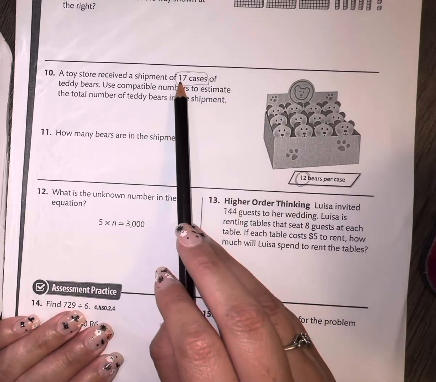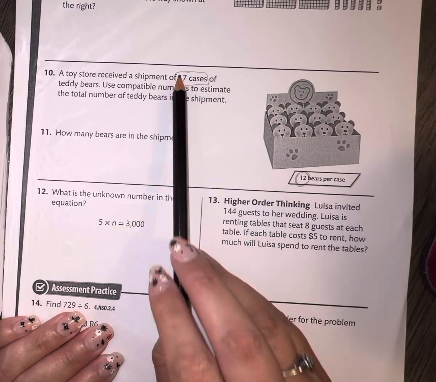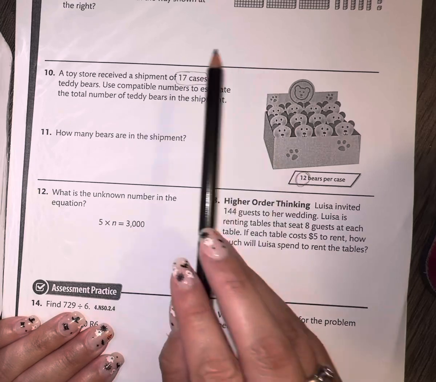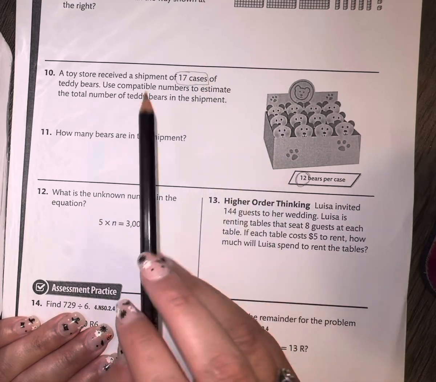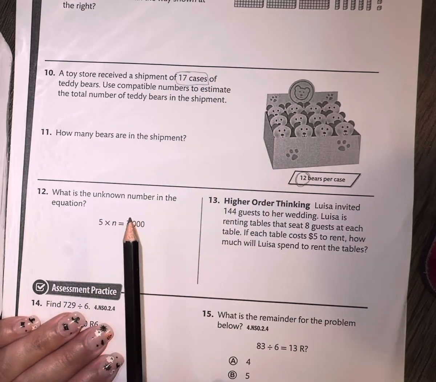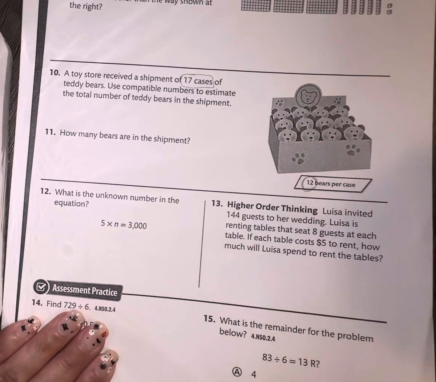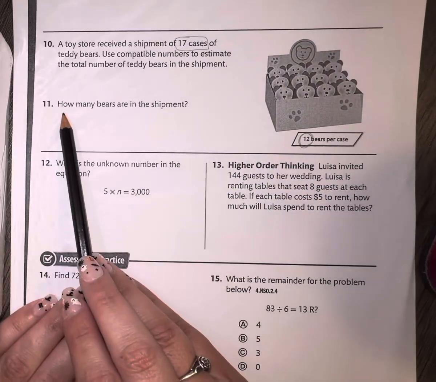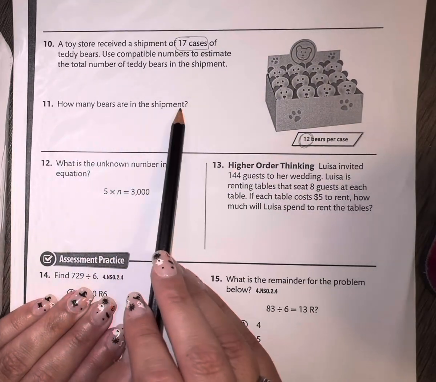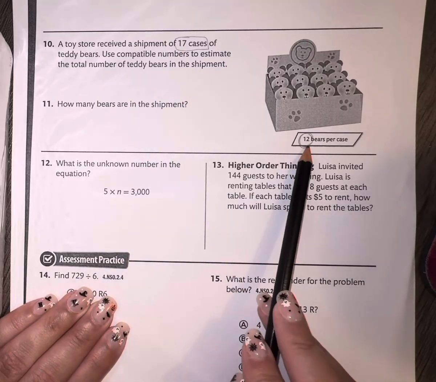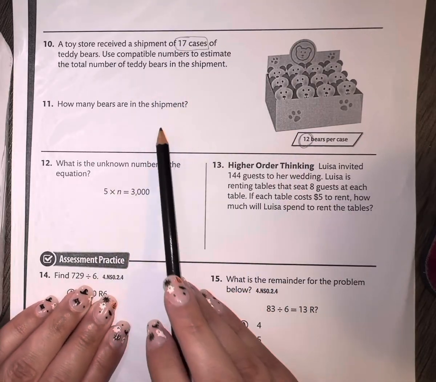So you have 17 and 12. Use compatible numbers that are easy to multiply together to figure out how many teddy bears are in that shipment. Then I want you to find the total, how many bears are in that shipment. You're going to take your original 17 and 12 and multiply to find your original number.